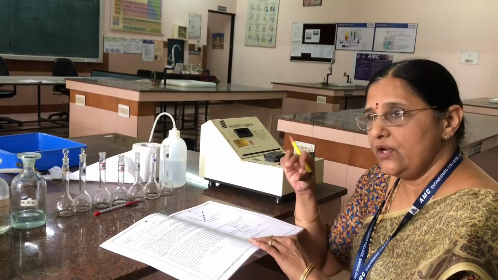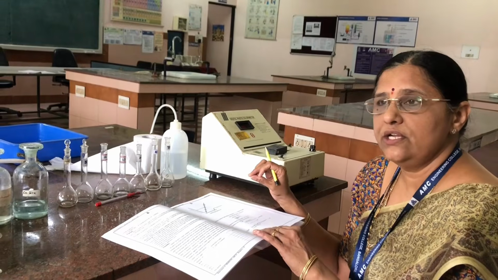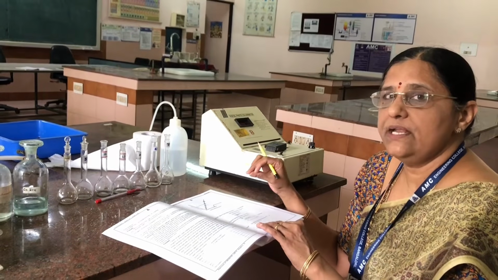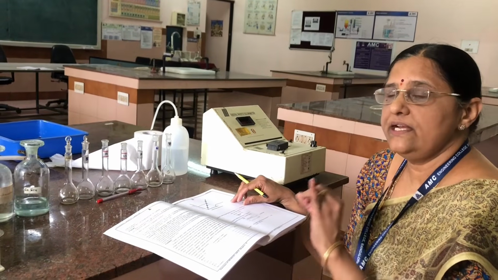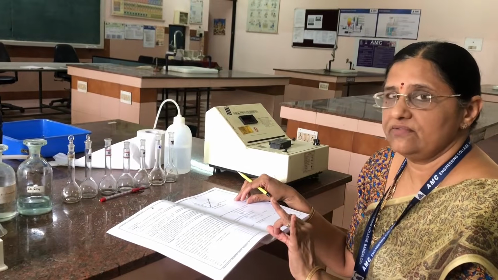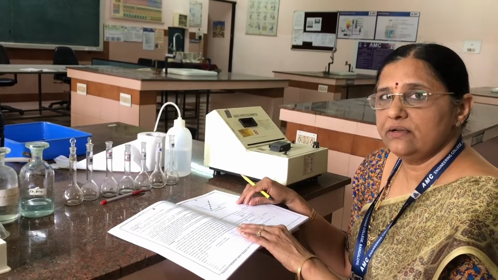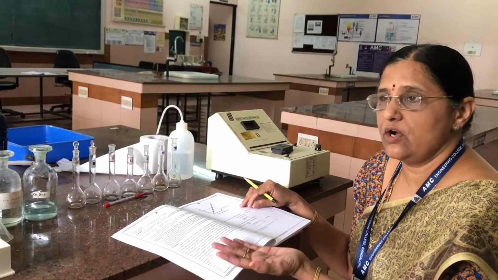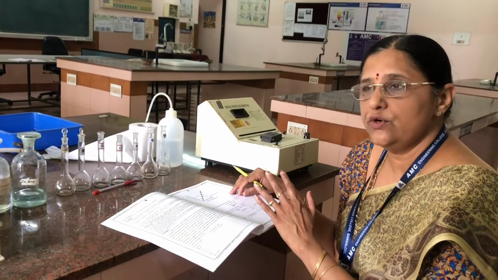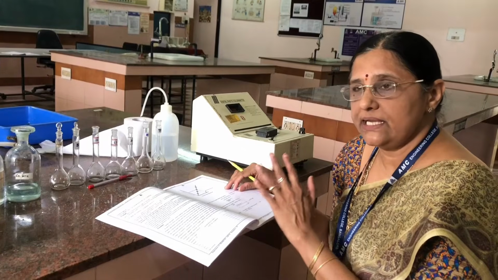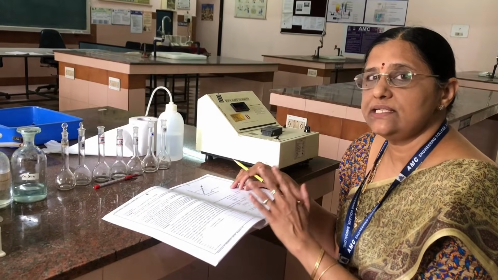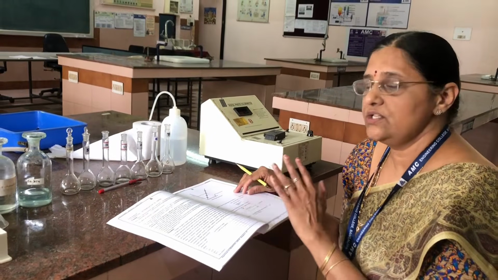That means when you pass light radiation through the solution, it depends on the concentration and on the path length of the solution. When you increase the concentration, the absorbance increases because A is proportional to C.